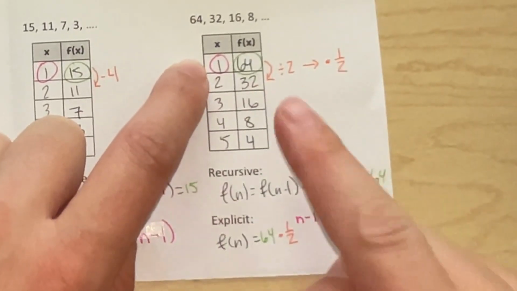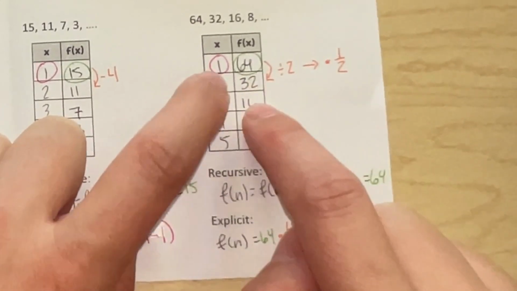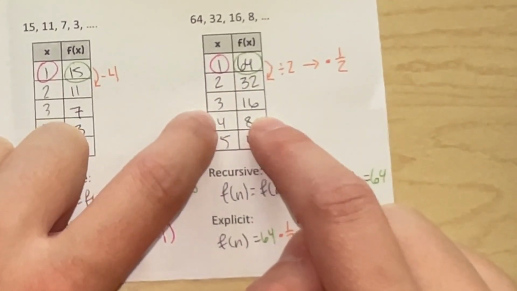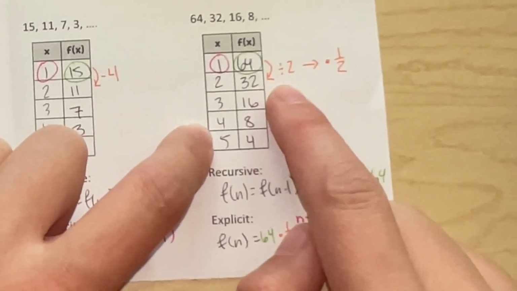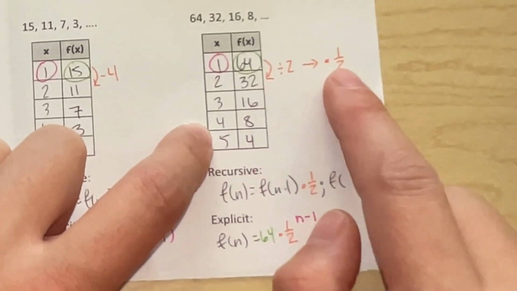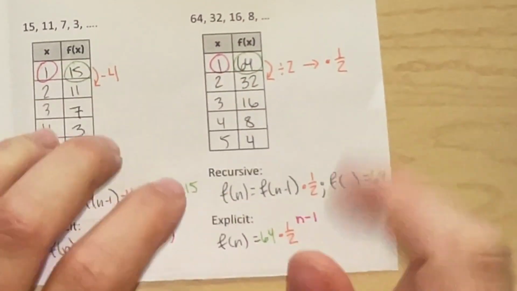In this next problem here, we started with 64 as our first number, 32 was our second number, 16 is our third number, 8 is our fourth number, which means 4 would be our fifth number. We are dividing by 2 as we go down this table, but we got to write it as times 1/2. We got to do secret division.